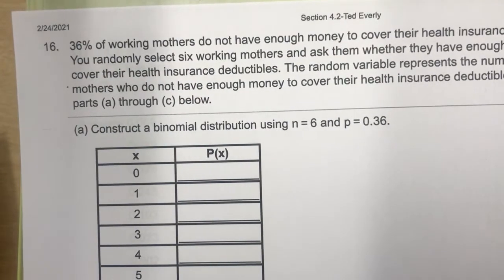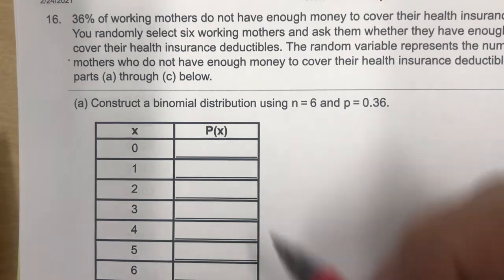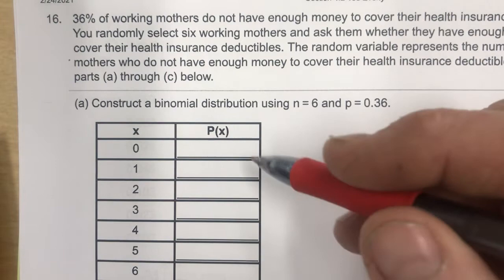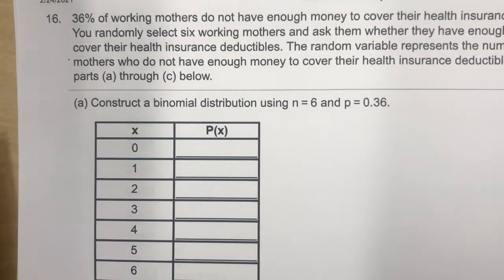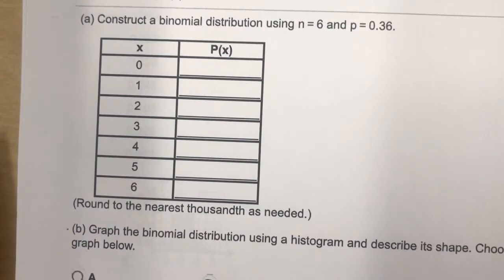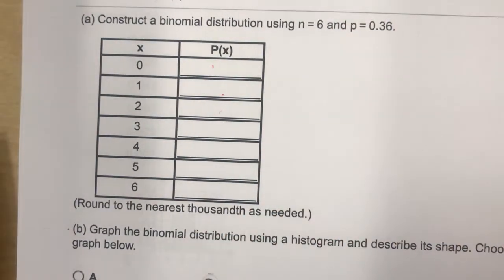And let's look at this one here. Now this one, we've got this whole box. We've got to do all of these and put them in the box here. Okay, it's the same problems we've been doing, and I'm not going to do them all, but then you have to select the graph. So just take your numbers here and the probabilities and see which graph looks like the numbers are right.